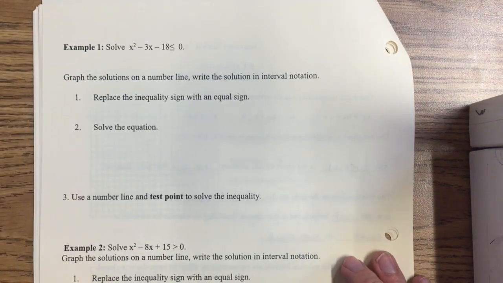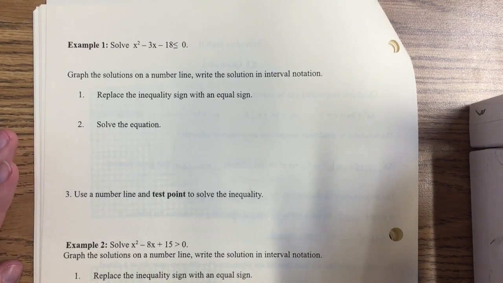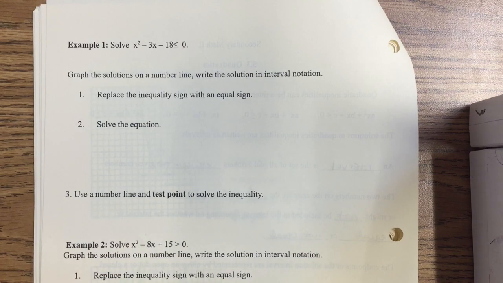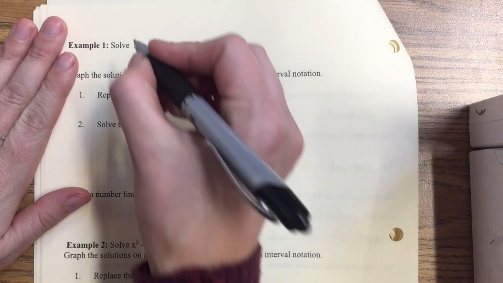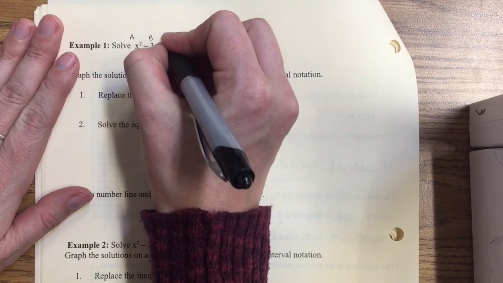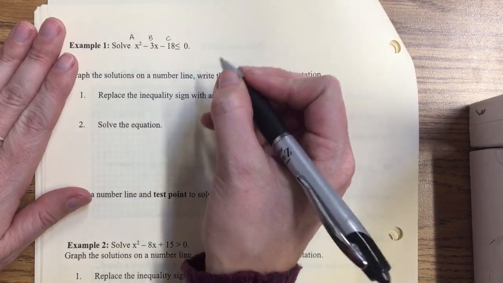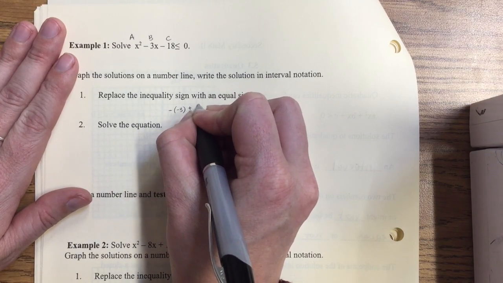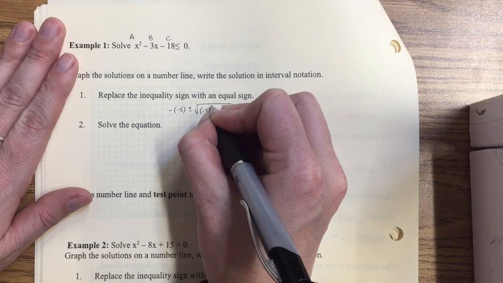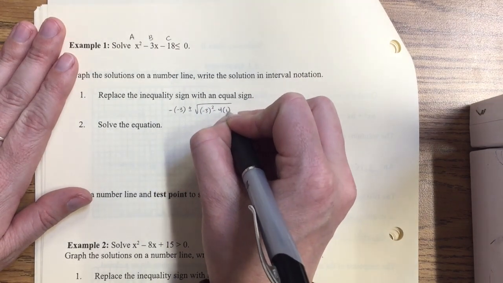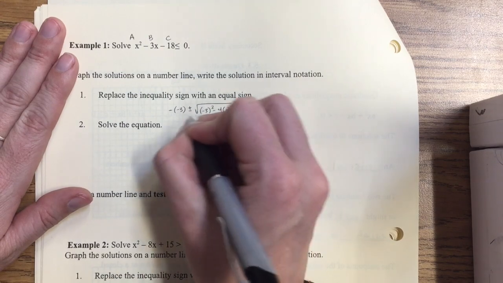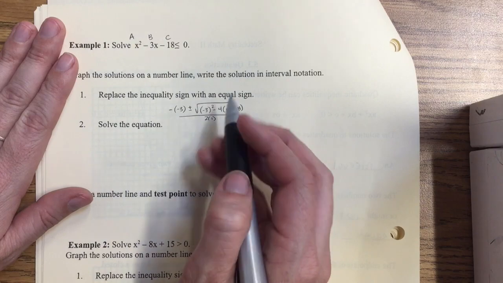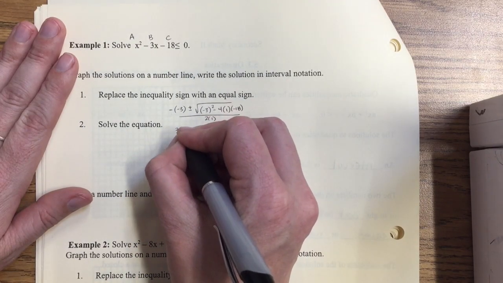For the first round through the examples, I'm just going to use the quadratic formula on all of them. Then I'll go through and show you how to factor if you want to factor it to go faster. So this would be a, b, c. x is equal to negative b plus or minus the square root of b squared minus 4ac, all over 2a.